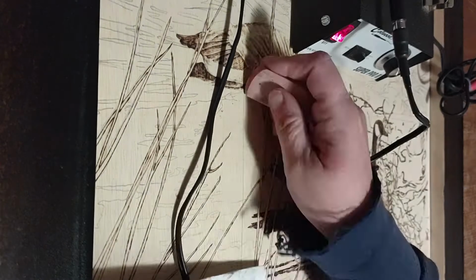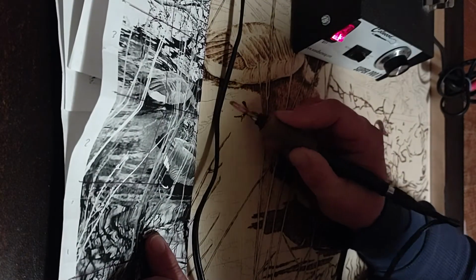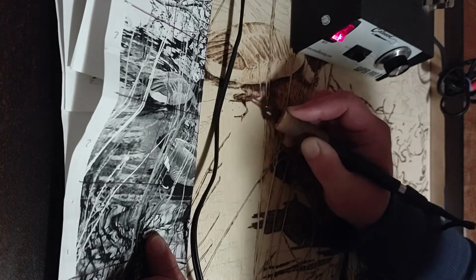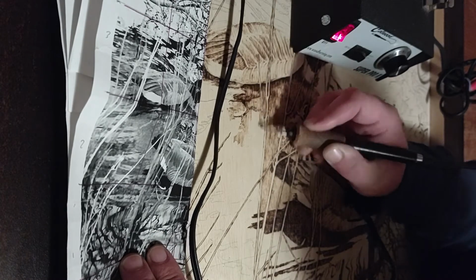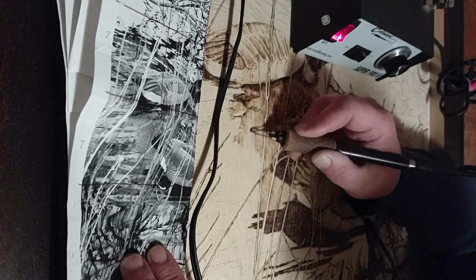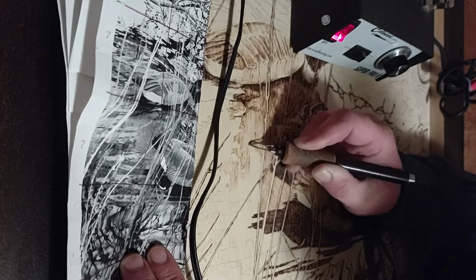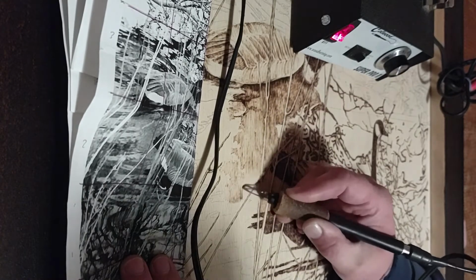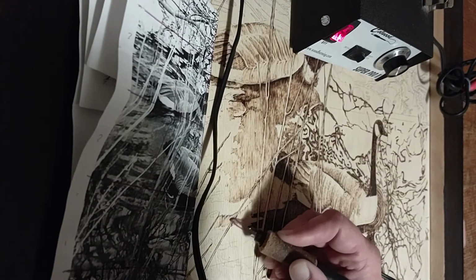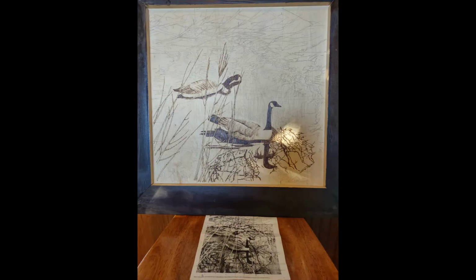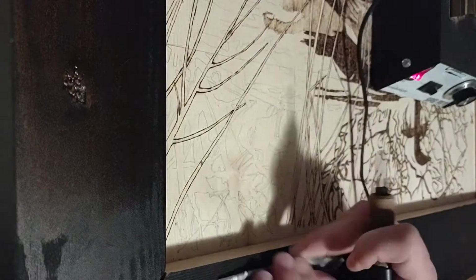So, one other little part that I'd like to point out here is that because this particular picture that I chose to do was fairly complex, when I started drawing out based on the grid method, I particularly focused on drawing out the dark areas.